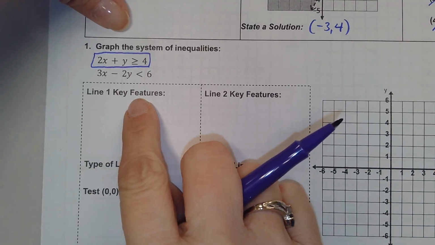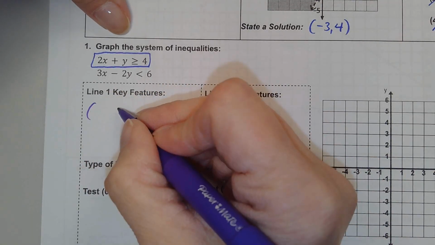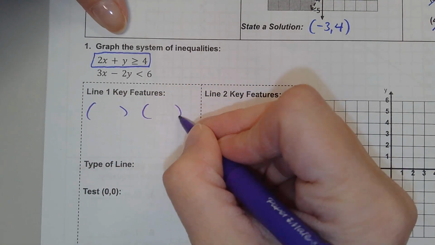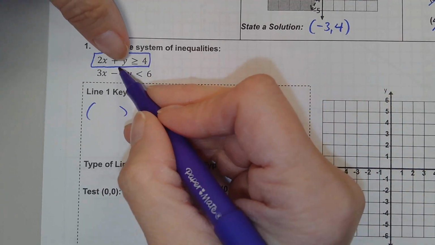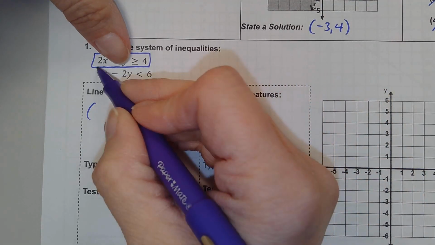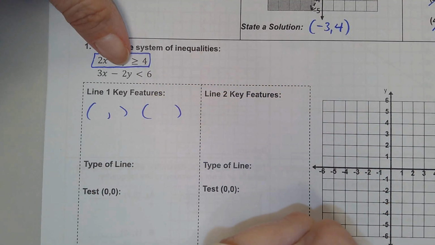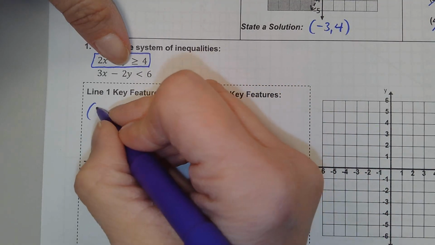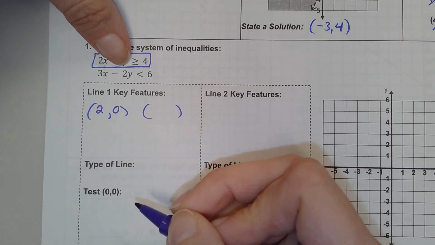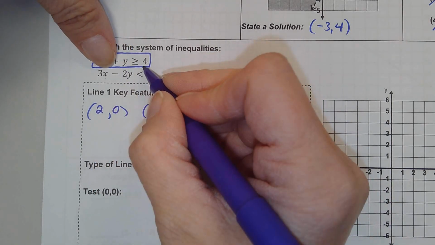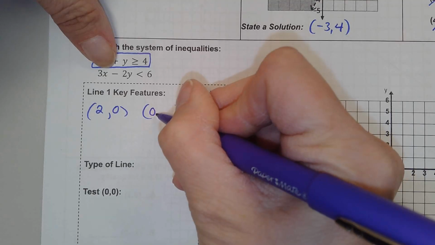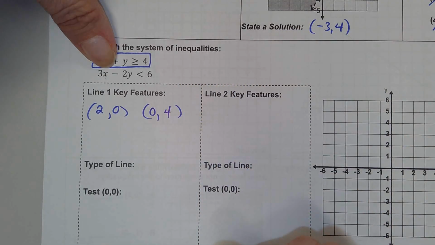The key features are going to be the x-intercept and the y-intercept. To find x, I divide by 2. What is the x-intercept point? (2, 0). And right here, the y-intercept is going to be 4.